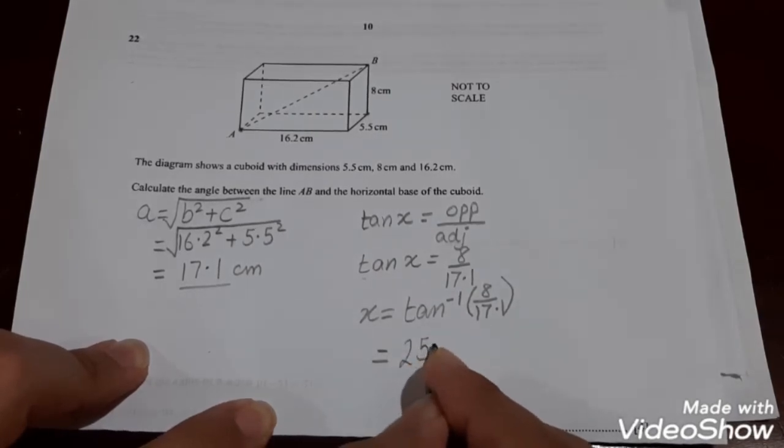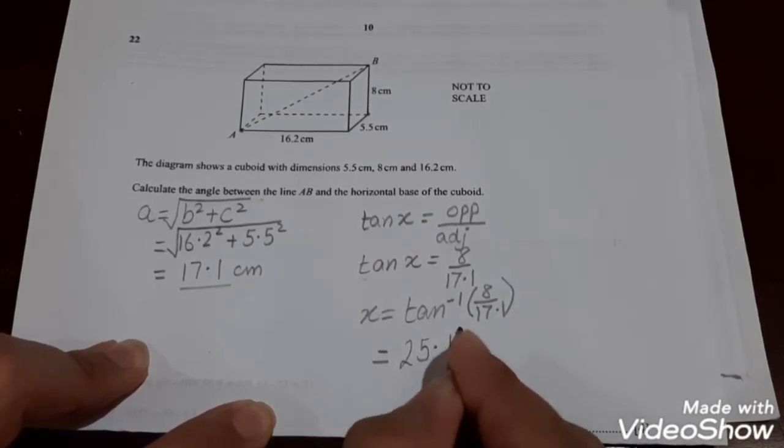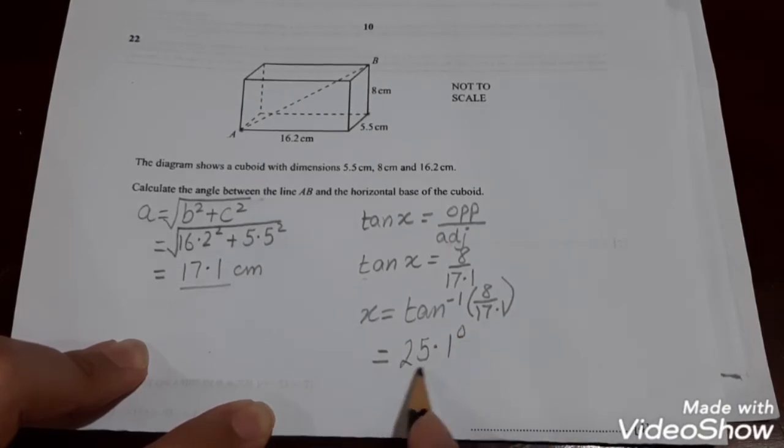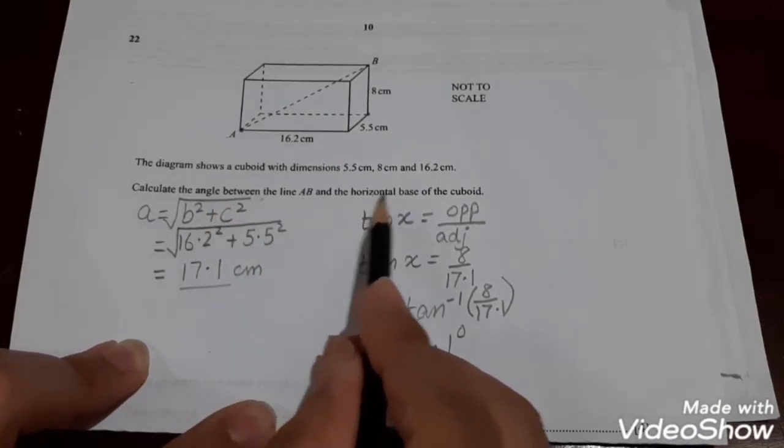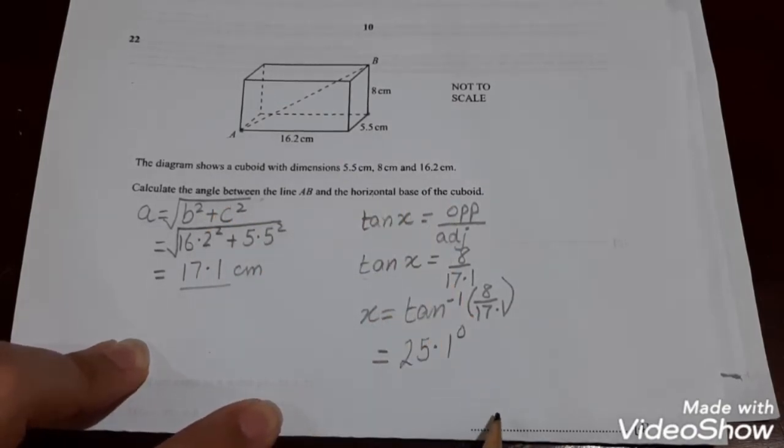As we need to write it in three significant figures, we will write 25.1 degrees instead of 25.06 degrees. So this will be the angle between the line AB and the horizontal base of the cuboid.